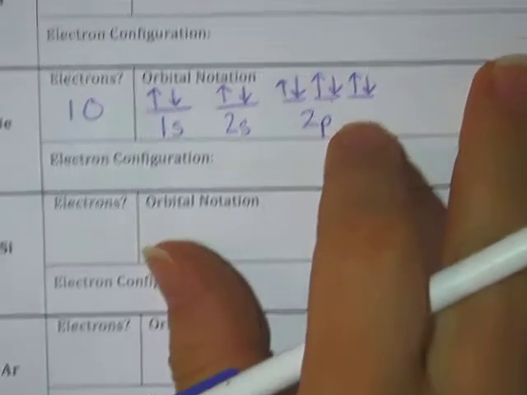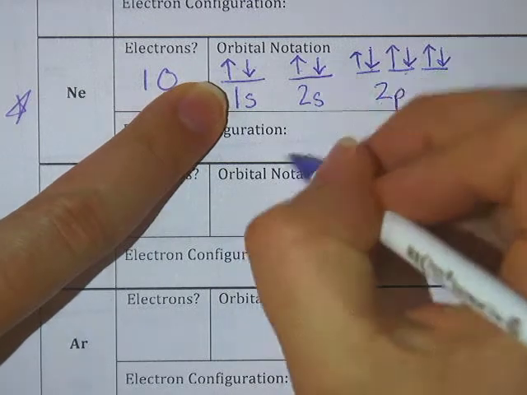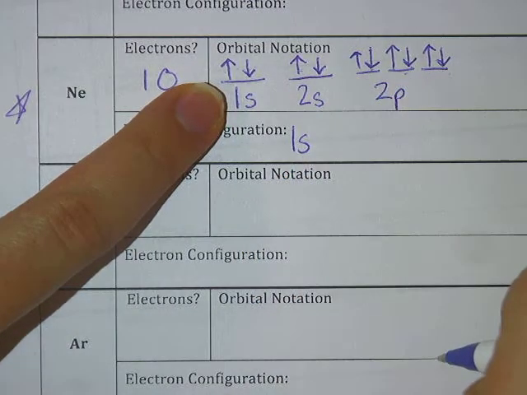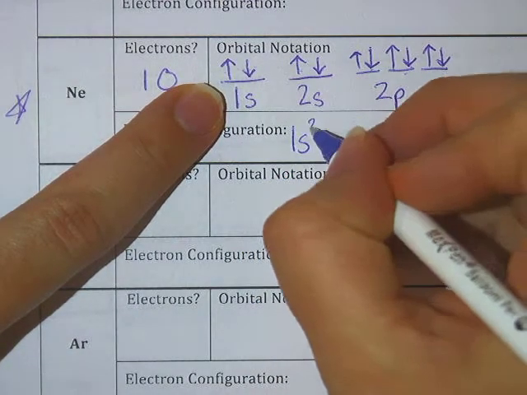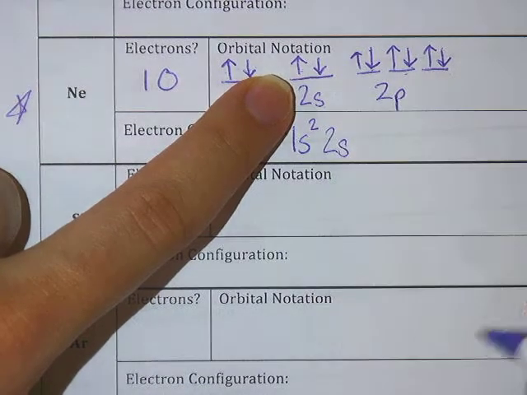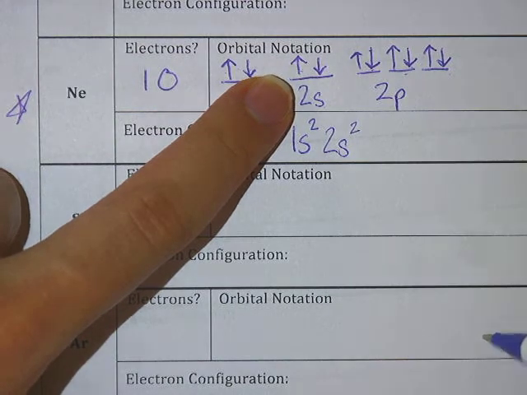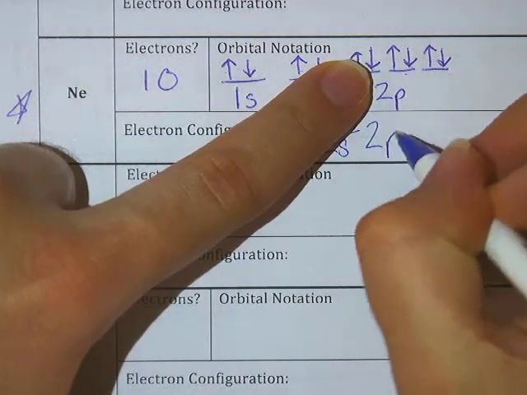Let's try neon. Again, we're just going to write what we see. I see 1s, I'm going to write 1s. There are 1, 2 electrons, I'm going to write a 2. I see 2s, I'm going to write 2s. There are 1, 2 electrons, I'm going to write a 2. I see 2p, I'm going to write 2p.